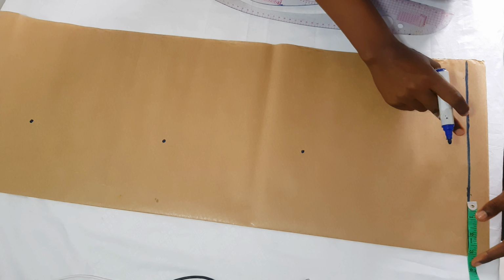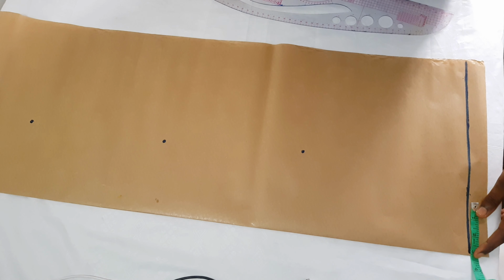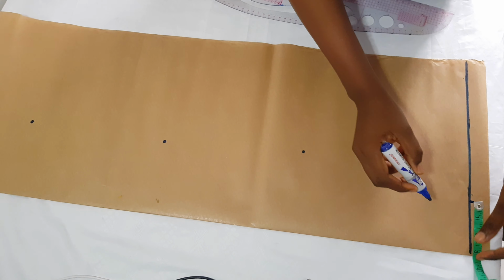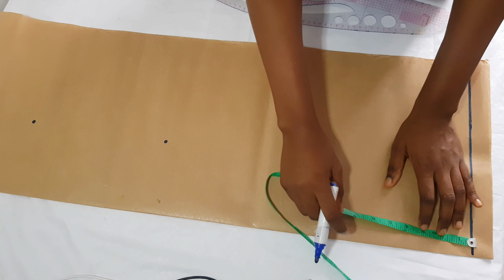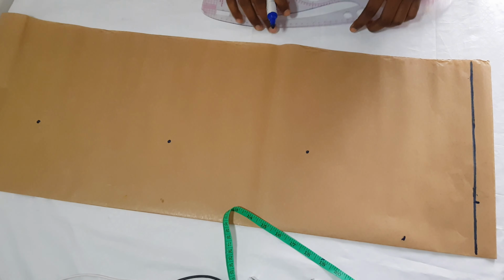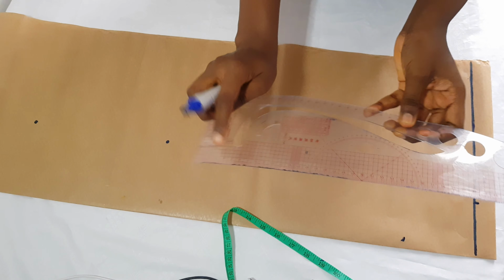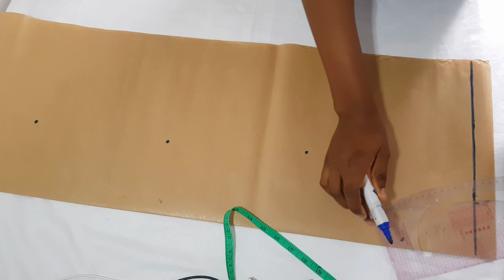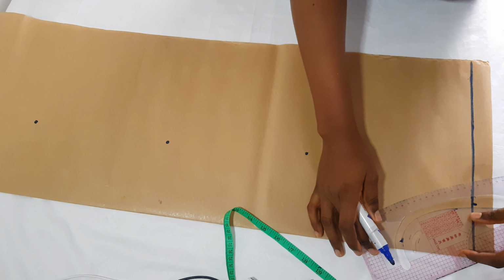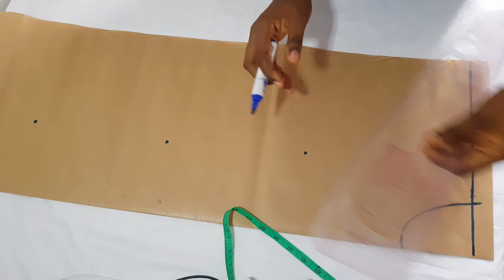Next I'm going to mark out my neckline. I'm going to take a width of 3 inches, then go down by 4 inches. Right now I'm going to get my ruler and use the curved part to join the mark points together, just like this. You can use any shape you want for your neck, but since this is a basic bodice, I'm just going to keep it basic.